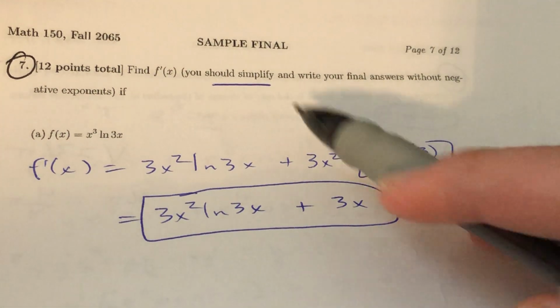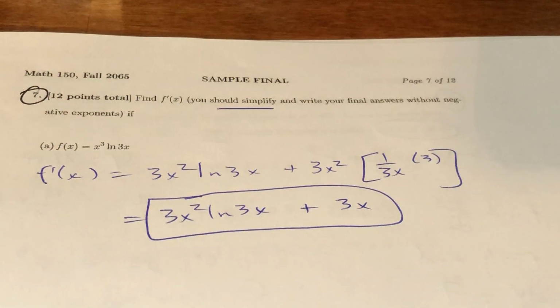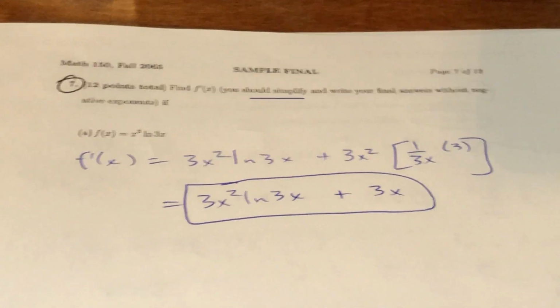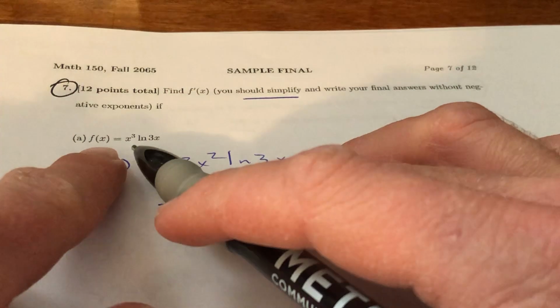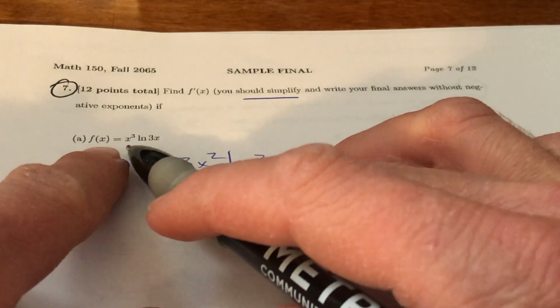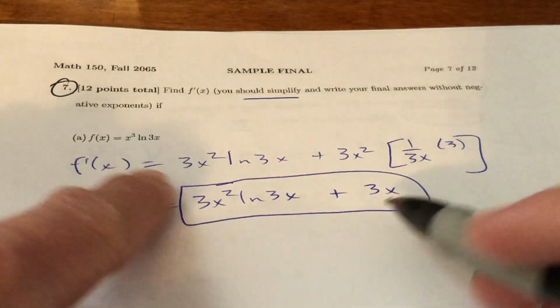Find f prime of x. You should simplify. Shout out to the E. All right. SIU Carbondale's like, you guys don't need to simplify. Wimpy. All right. You should simplify. Okay. Simple product rule here. Derivative of first times second plus first times derivative of second.